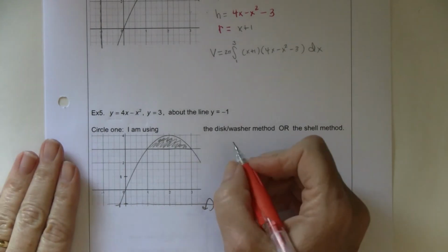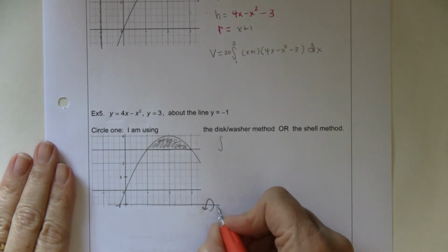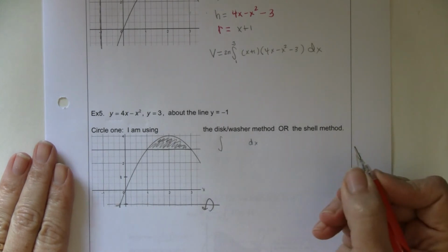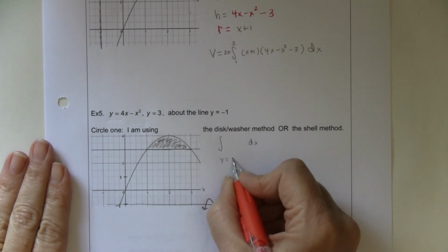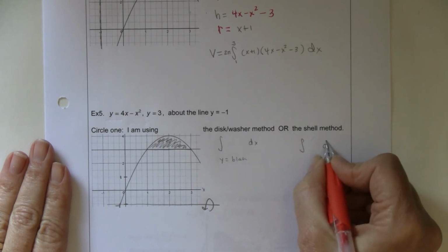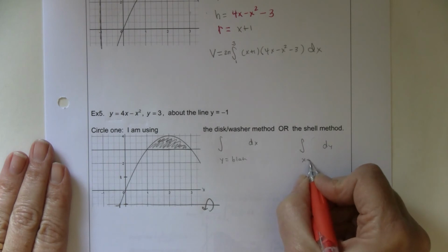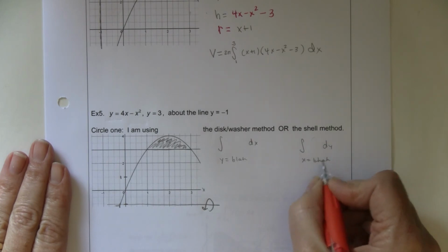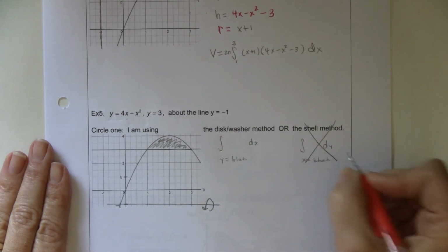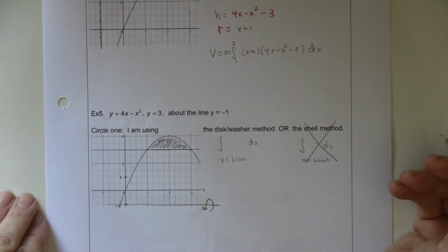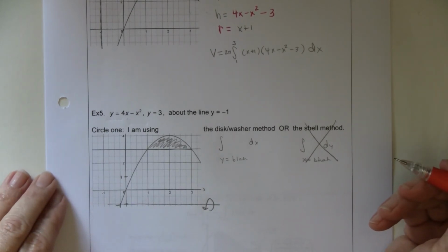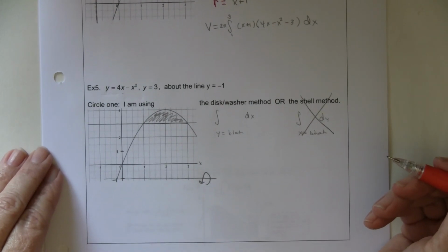If I'm going to use the disc or the washer, because I'm going around something parallel to the x-axis, this will be dx, which would mean my equations need to be solved for y. And they are. The shell would be dy, where my equations have to be solved for x. This is hard to solve for x, it makes a mess. So it's not actually possible to use the shell. I probably could set it up with a shell, but then I wouldn't be able to integrate it. So it's going to be much easier with a disc or a washer.